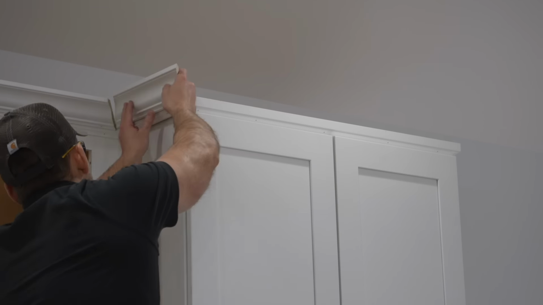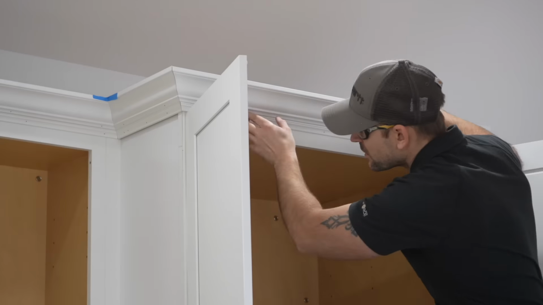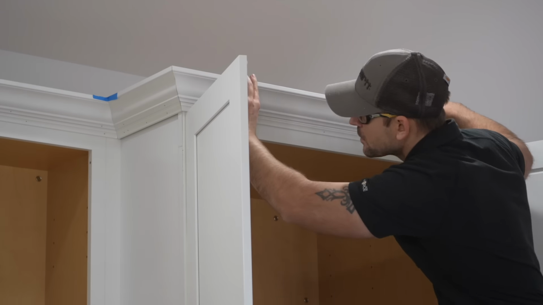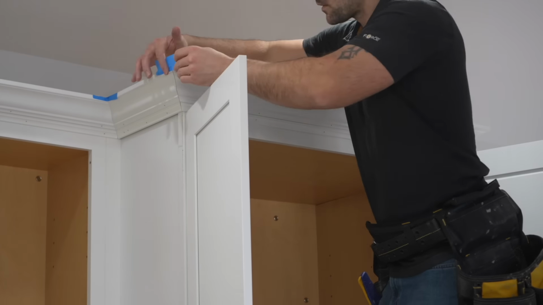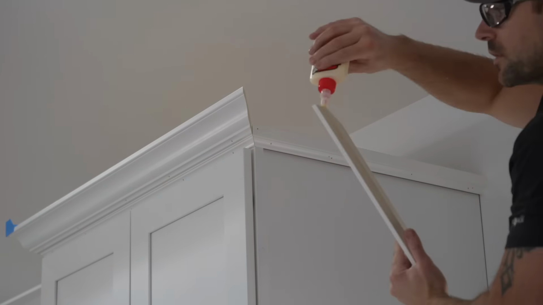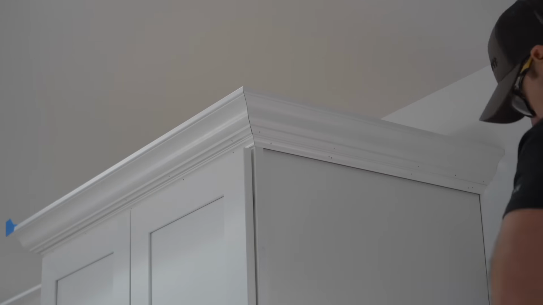The best word of advice I can give anybody that's going to tackle doing crown molding in their kitchen is take your time, get precise cuts, and have patience. You're definitely not going to be a master at this the first kitchen you do. I have done several kitchens in crown molding, and each one I get a little better and better, so it's a thing you're going to have to learn over time.